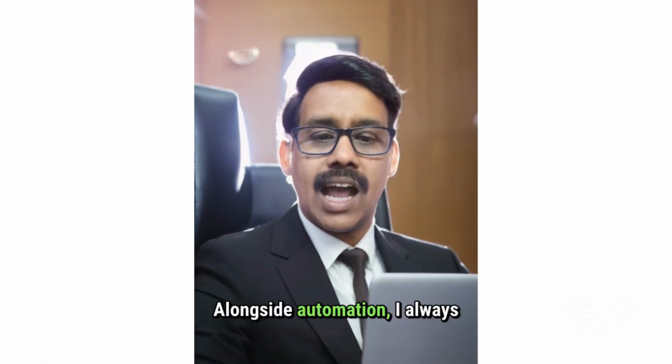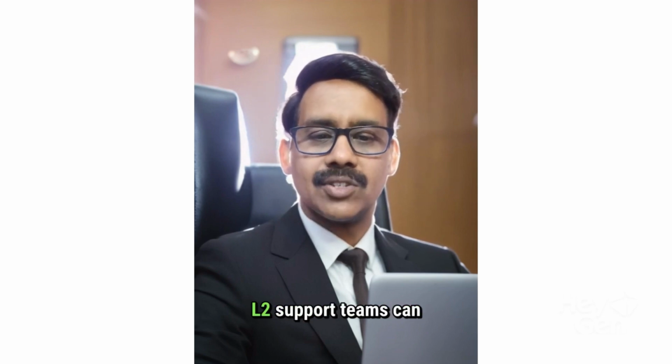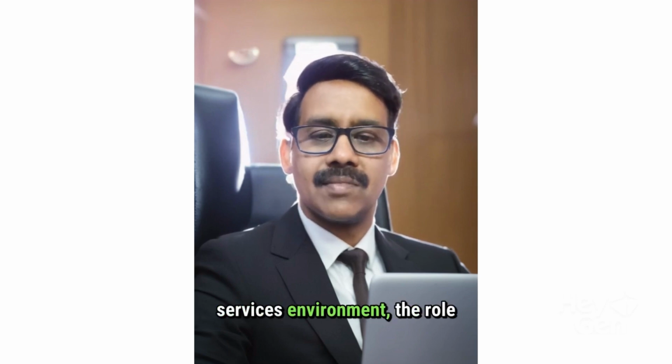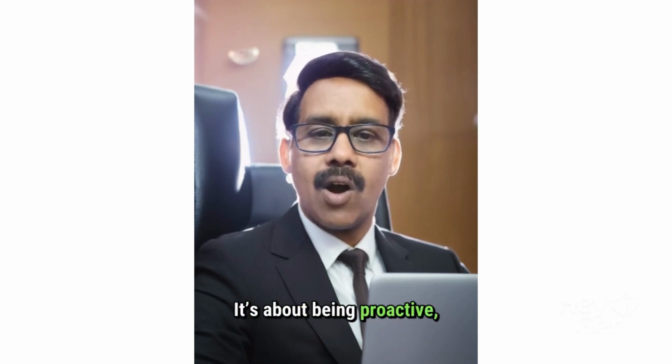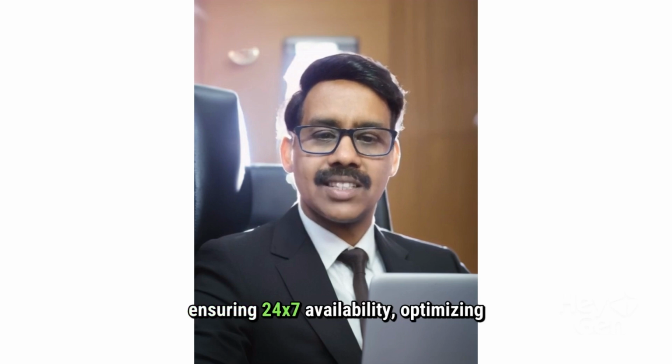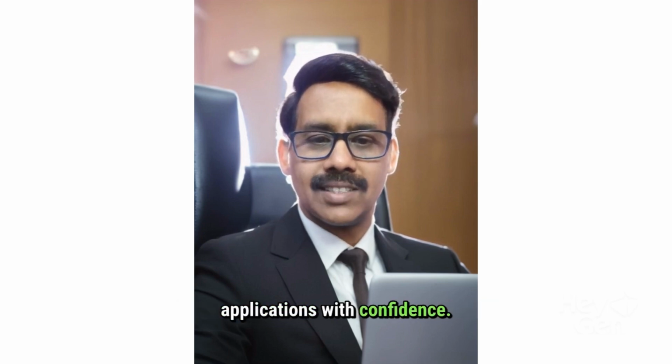Alongside automation, I always maintain detailed runbooks and SOPs so L1 and L2 support teams can easily follow the process without escalations. So, in a managed services environment, the role of an Apps DBA goes beyond just keeping the database up and running. It's about being proactive, ensuring 24/7 availability, optimizing performance, and supporting business-critical applications with confidence.